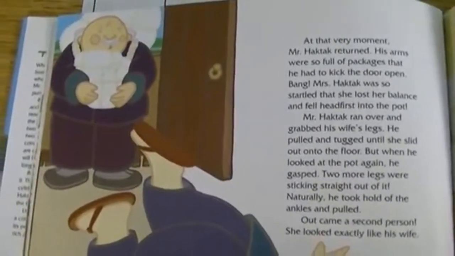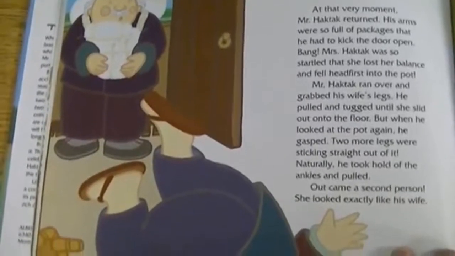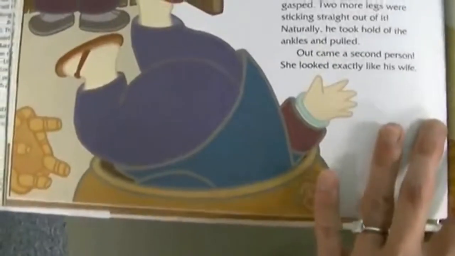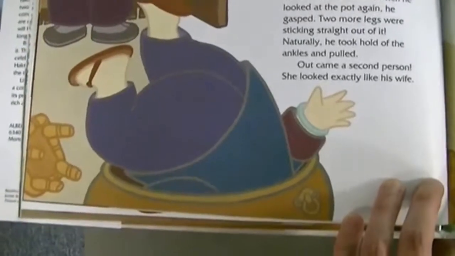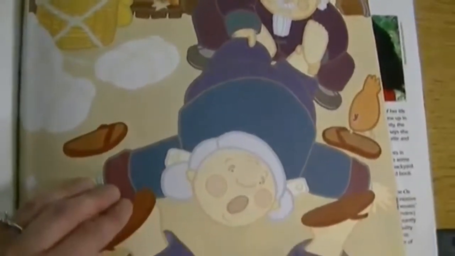At that very moment, Mr. Hattack returned. His arms were so full of packages that he had to kick the door open. Bang! Mrs. Hattack was so startled that she lost her balance and fell headfirst into the pot. Mr. Hattack ran over and grabbed his wife's legs. He pulled and tugged until she slid out onto the floor. But then he looked at the pot again. He gasped. 2 more legs were sticking straight out of it. Naturally, he took hold of the ankles and pulled. Out came a second person. She looked exactly like his wife.